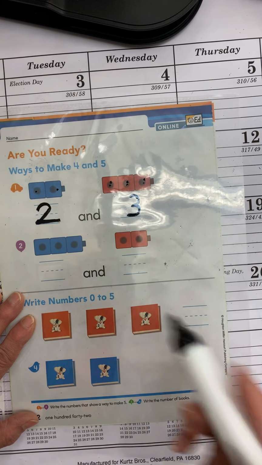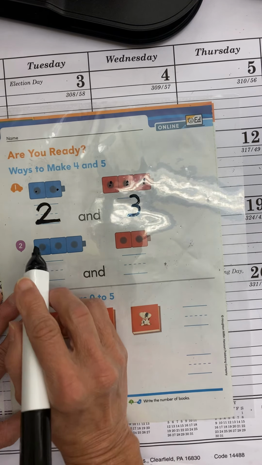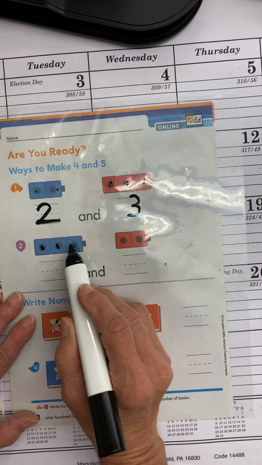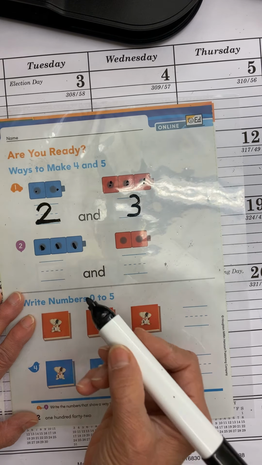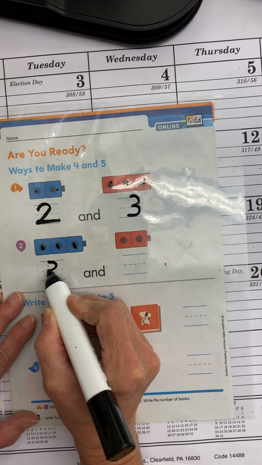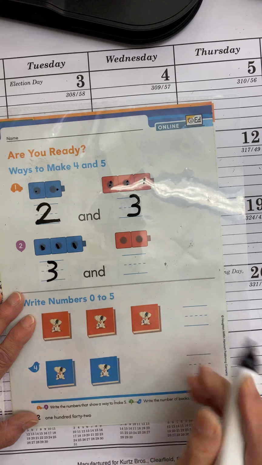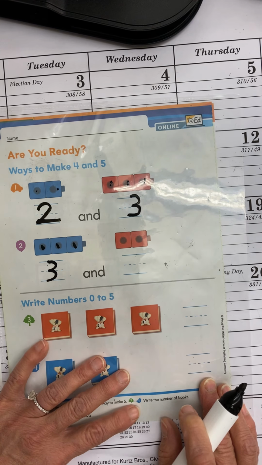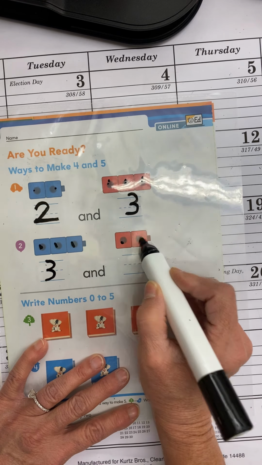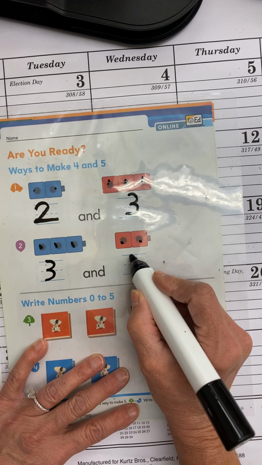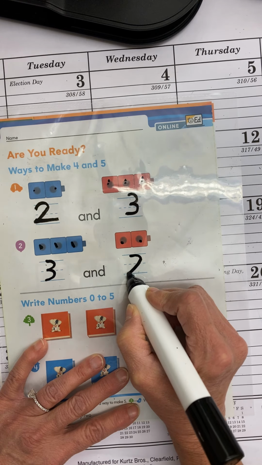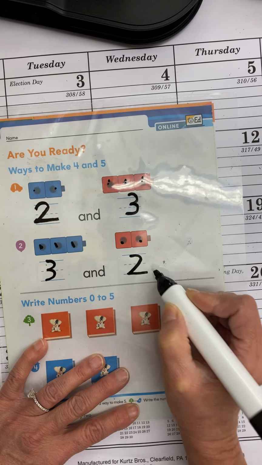Good job. Let's go down to the next one. We're going to count the blue blocks again. Ready? 1, 2, 3. So we write a 3. Remember, you start on the top line, curve to the middle, curve to the bottom. And let's count the red blocks. Ready? 1, 2. When you make a 2, you start on the top line, curve down to the bottom line, and trace the bottom line.